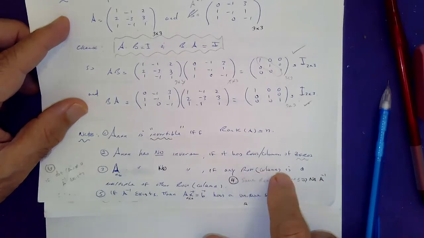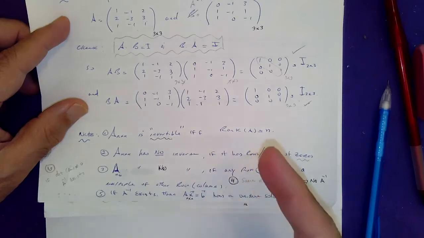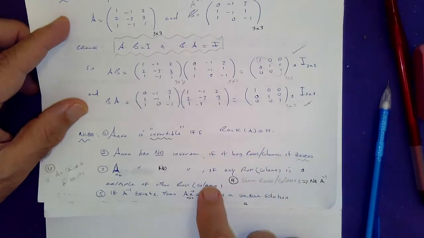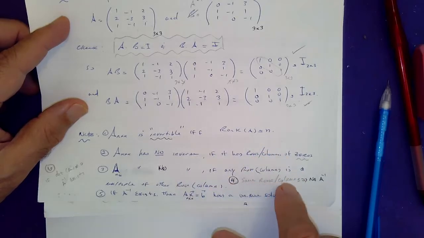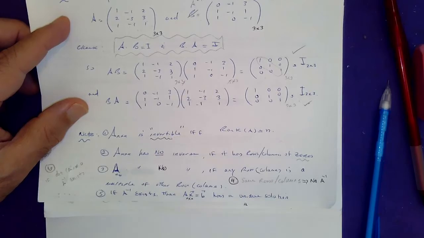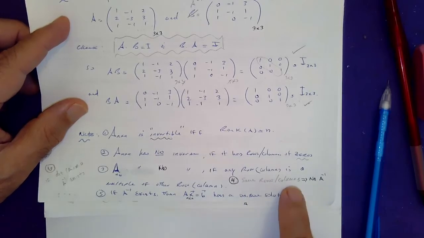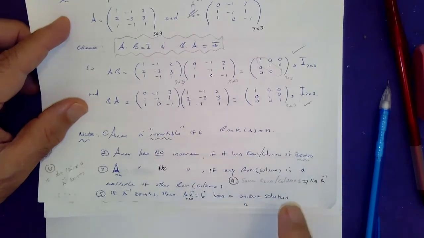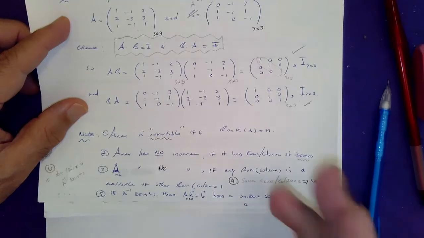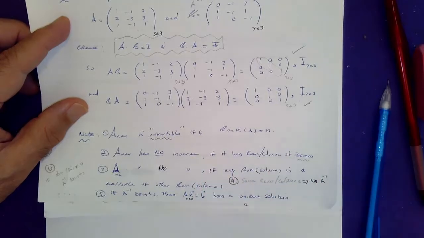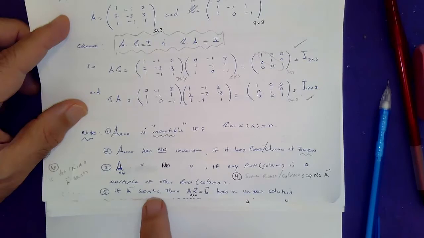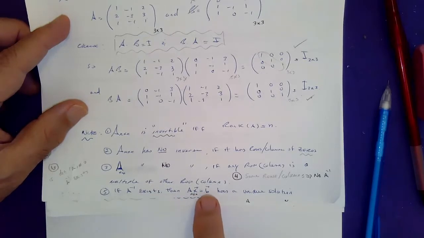So if any row or column is a multiple of a different row or column, which implies a special case, like what? If they happen to be the same rows and same columns, you have identical rows and columns, the matrix doesn't have an inverse. If A inverse exists, then your non-homogeneous system of equations has a unique solution.